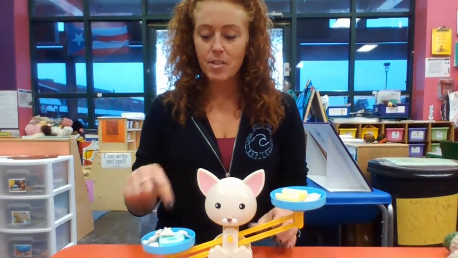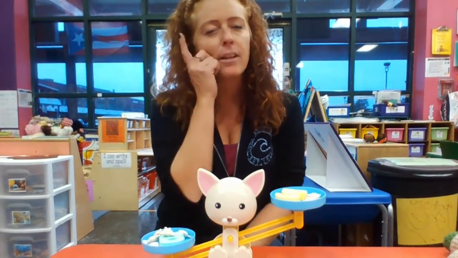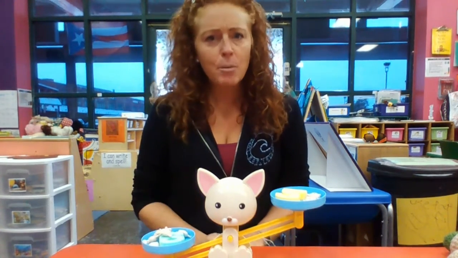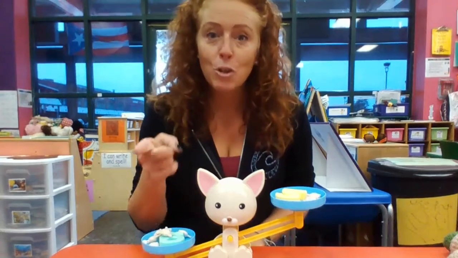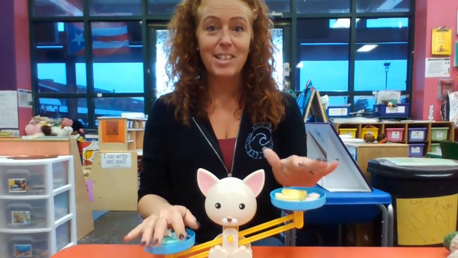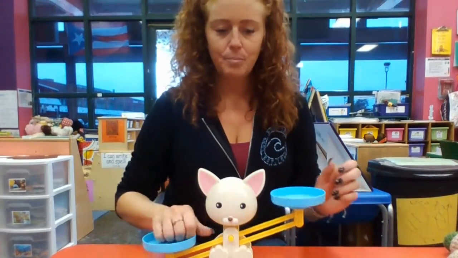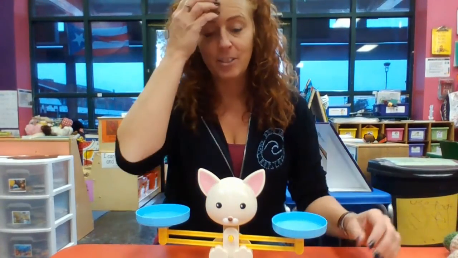Which is more, 6 or 2? Let's think. 6. And how do we know that? You're right, because the scale went down where the 6 was. All right. We're going to roll the die again.